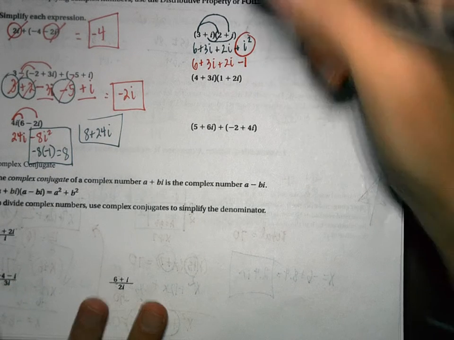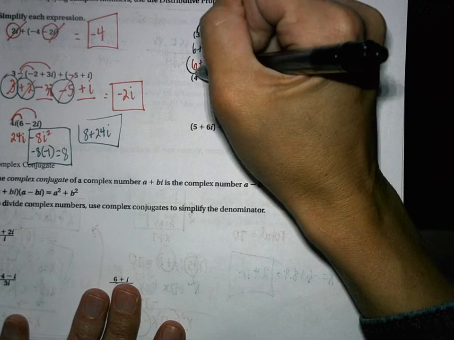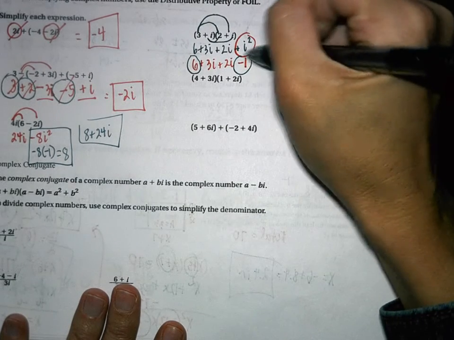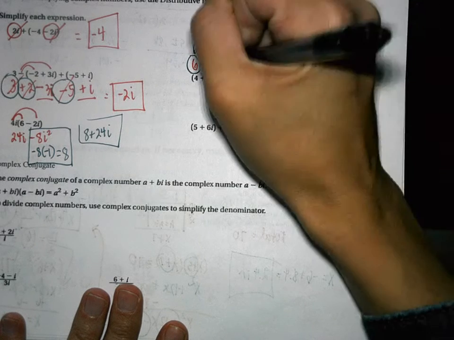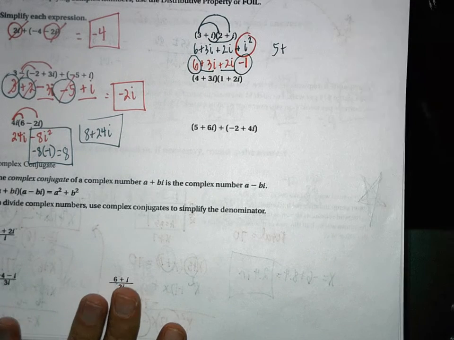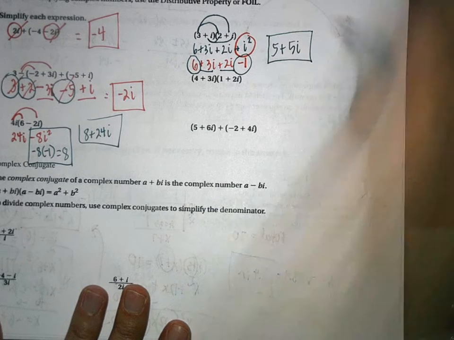Okay? And then we're going to write our real part first. And so I have 6 and negative 1, which makes 5. And then I have 3i and 2i, which makes 5i. And that is my answer.